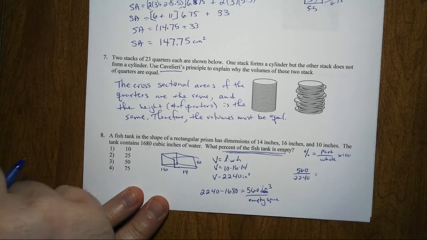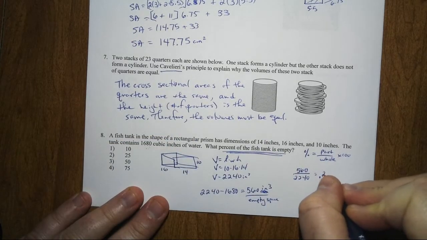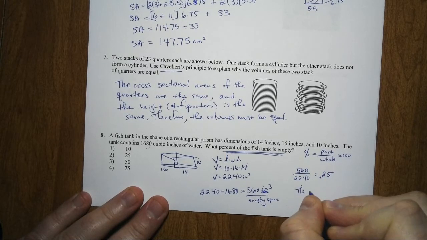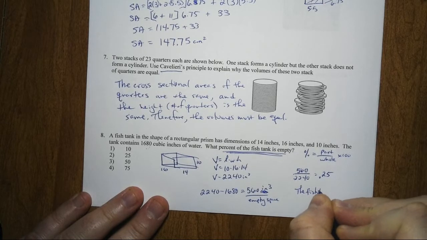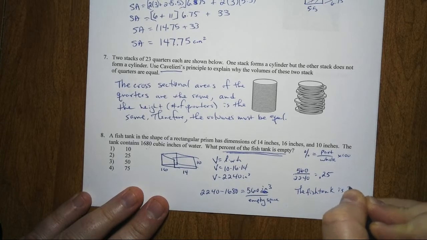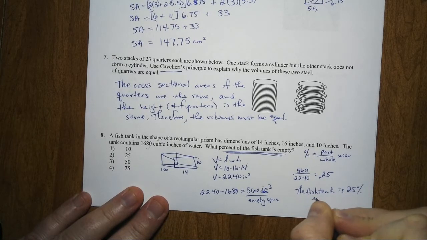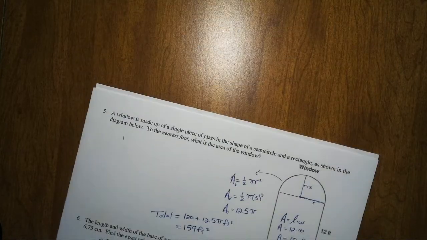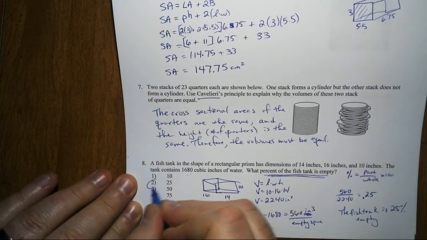And that's equal to 0.25. So the fish tank is 25% empty. It's quarter empty. Okay? And that's it for number 8. Oh, it's multiple choice. Choice 2.